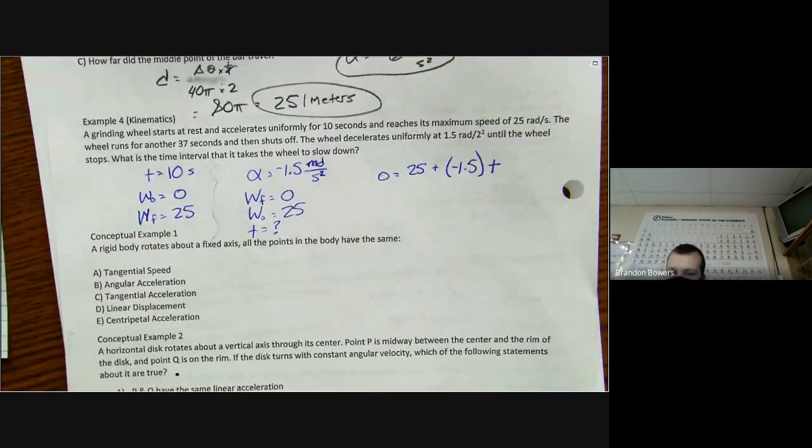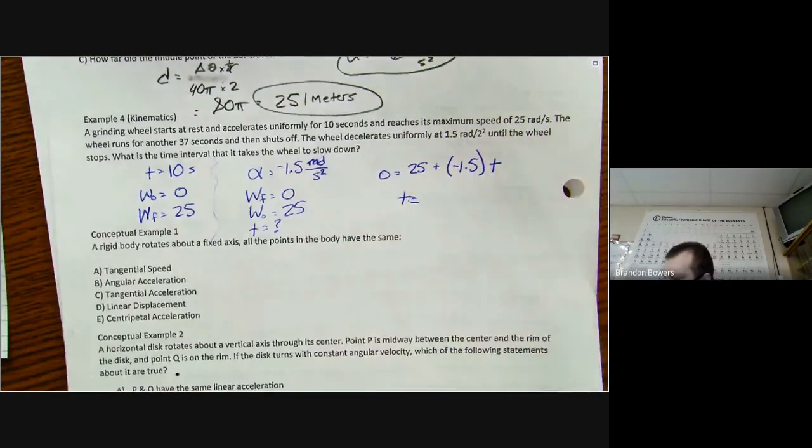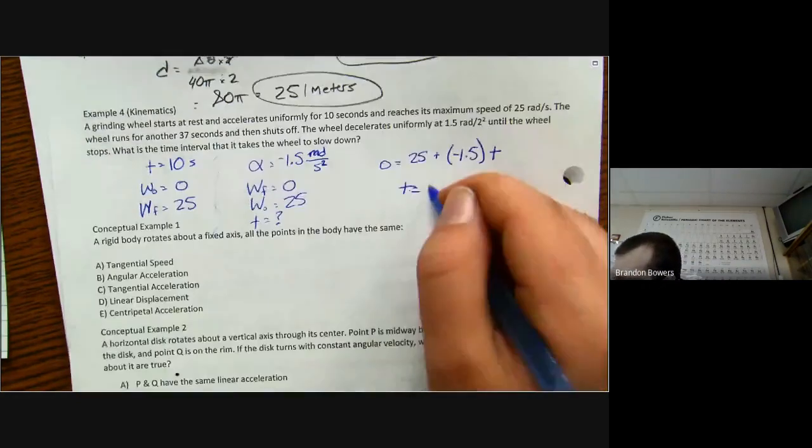So when we solve for time, we plug it in. What did you guys get? 17? Oh my gosh. What are the odds of that ever happening?